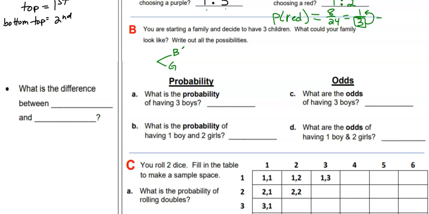So first child, second child, third child. And now I'm going to list them all.